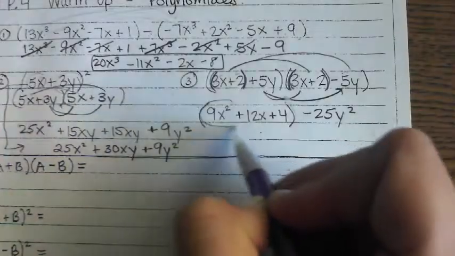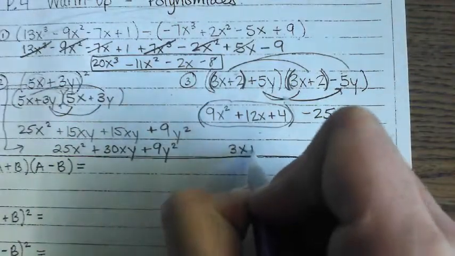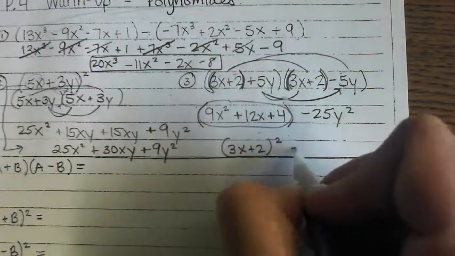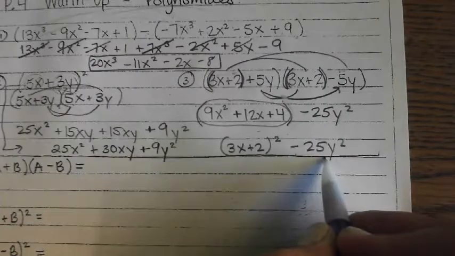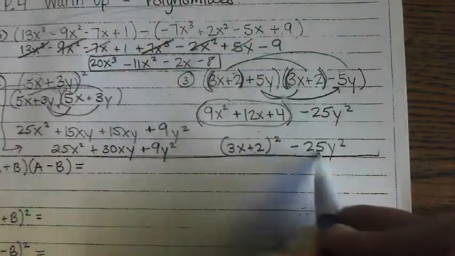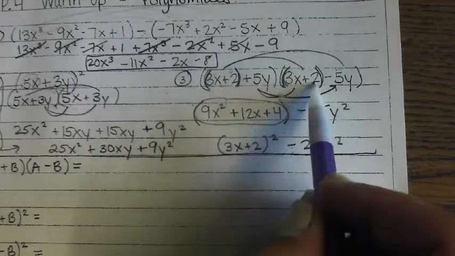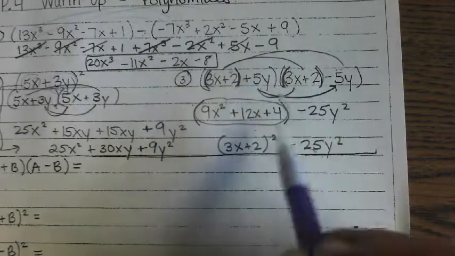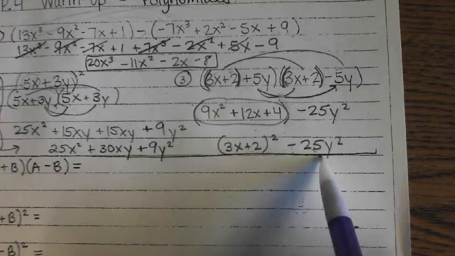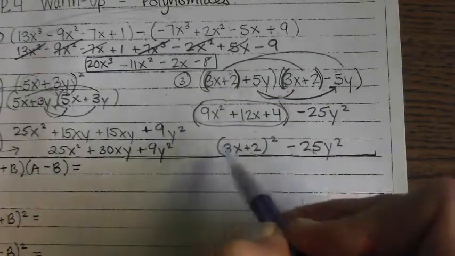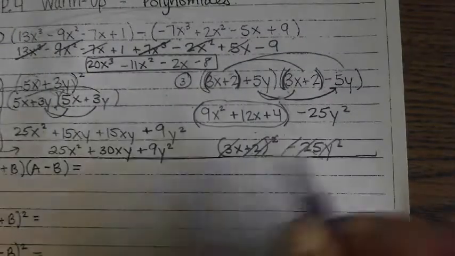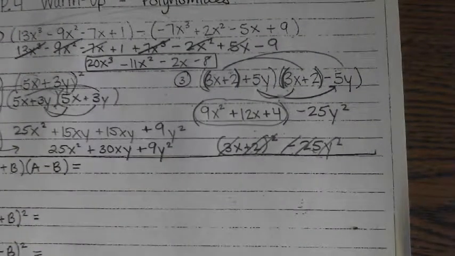Also, while I'm here, I'm going to take this just for the moment and write it like this, just to point out the difference of two perfect squares. Yes? And the difference of two perfect squares factors backwards into conjugates. Yes? Okay, so you'd have 3x plus 2 plus 5y, 3x plus 2 minus 5y, which is what we had. So that's definitely not our final answer, but I just wanted to point that out because you're familiar with the difference of perfect squares pattern. Okay?